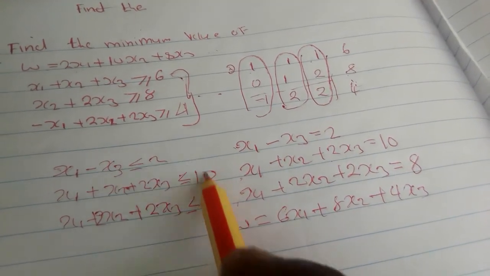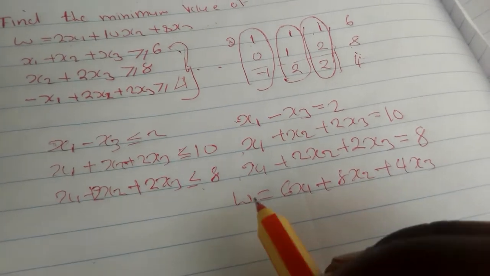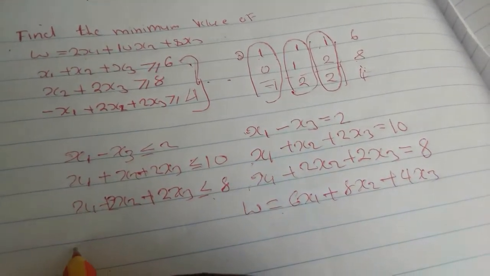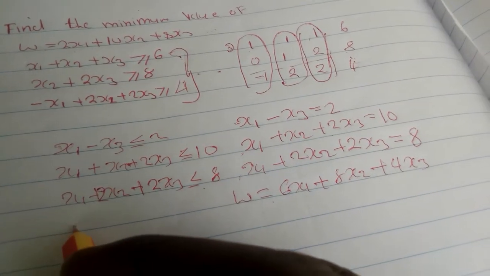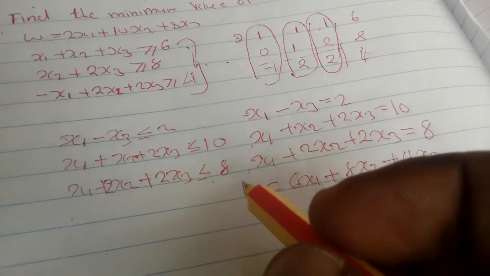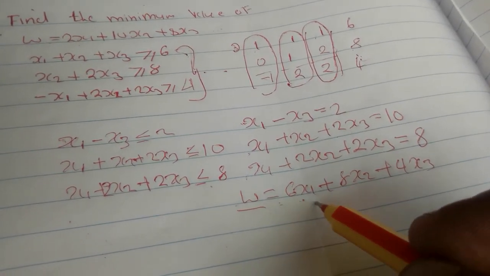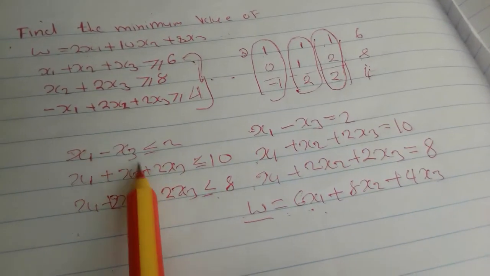This is the dual constraint, and then the dual objective is this one. So we can write this one in standard form.